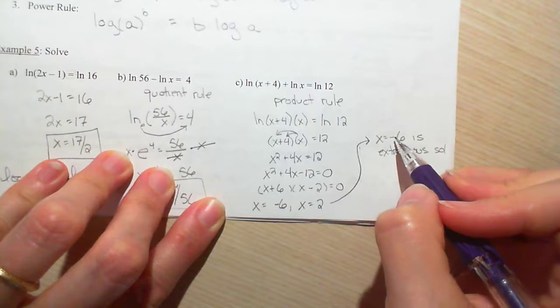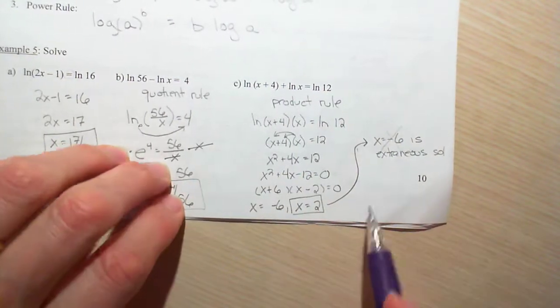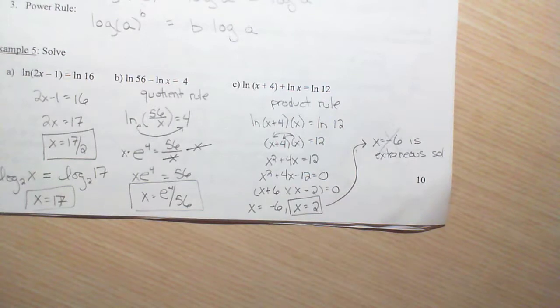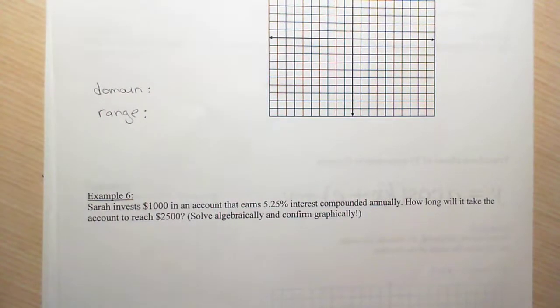So that is not a solution. So our only answer is going to be x equals 2. I'm not going to take the time to do it in this video, but check that that is indeed true. All right, change of base.